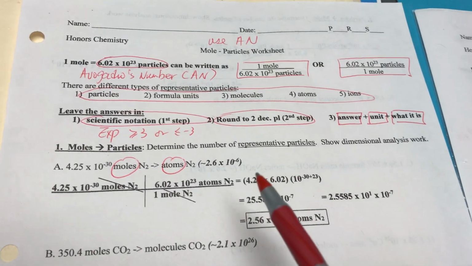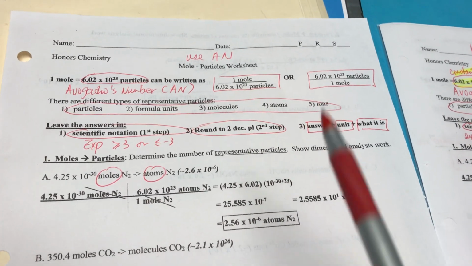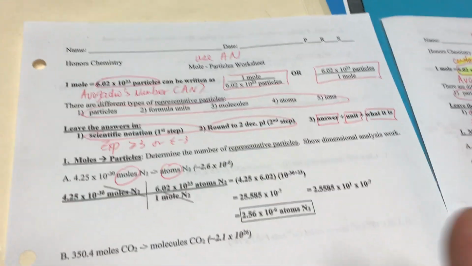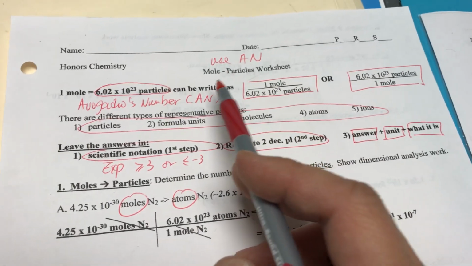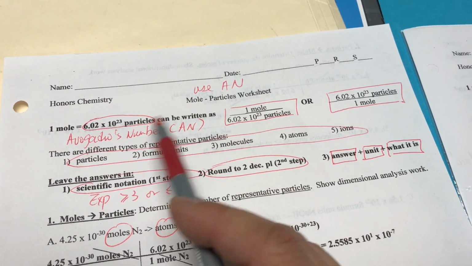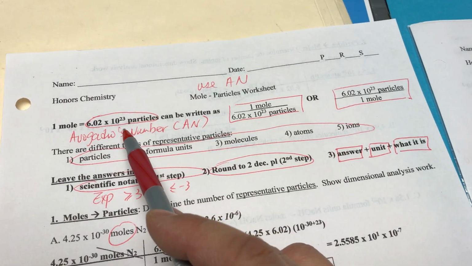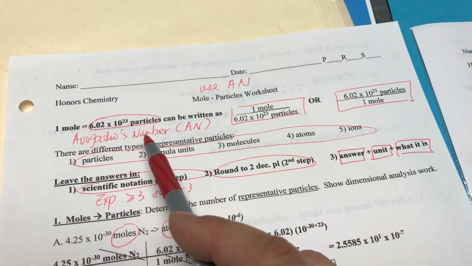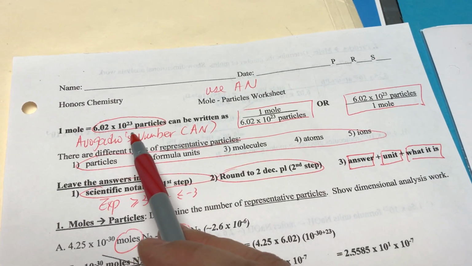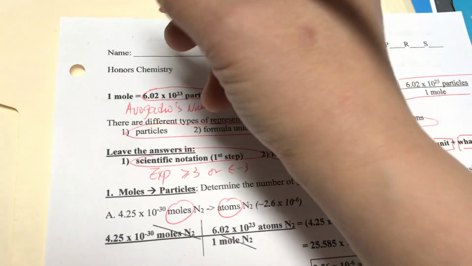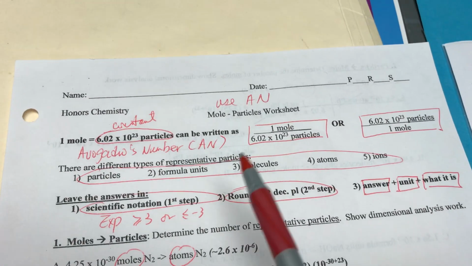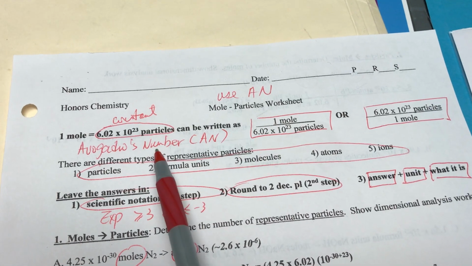All right, so today I'm going to talk about the mole particle worksheet. There's going to be one single video because this is really straightforward. The relationship between mole and particle, we're going to use the Avogadro number. Avogadro number is 6.02 times 10 to the power 23. This Avogadro number, AN, is at the back of the periodic table, and it is a constant. As long as you have the relationship between mole and particle, we've got to use this number.